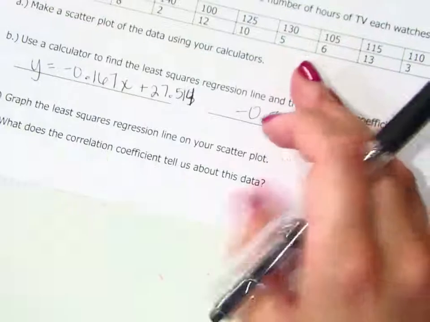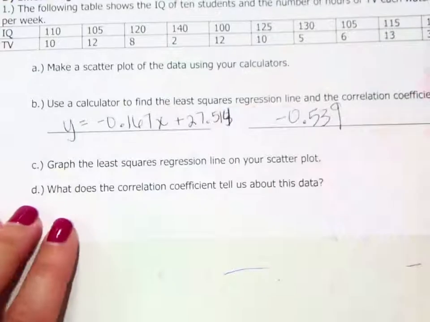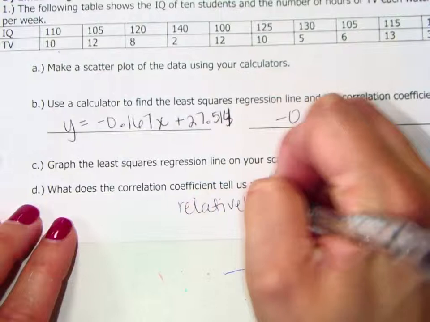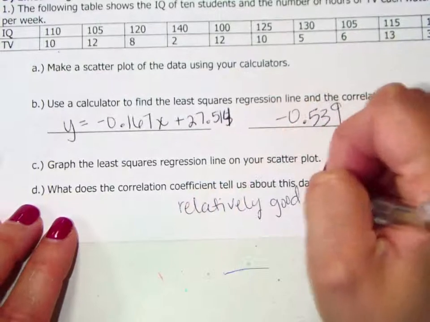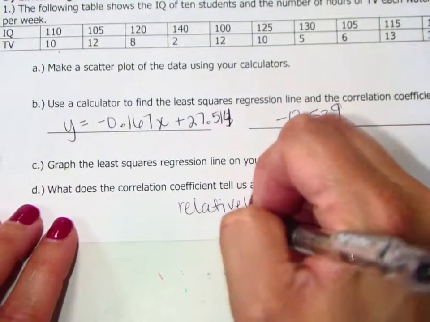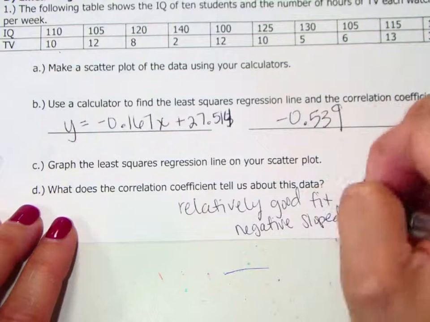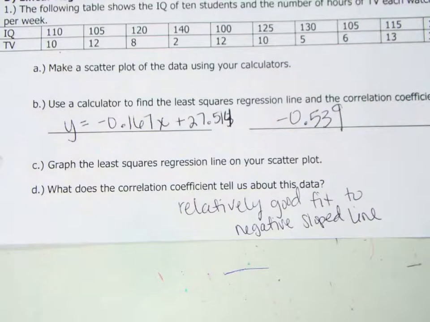I would say there's a relatively good fit to the negative sloped line. I wouldn't say there's a really good fit, but I would say we do have kind of a negative trend going on there. Okay.